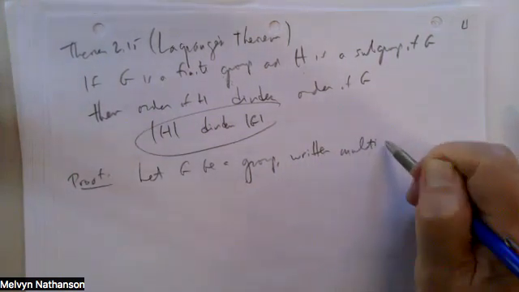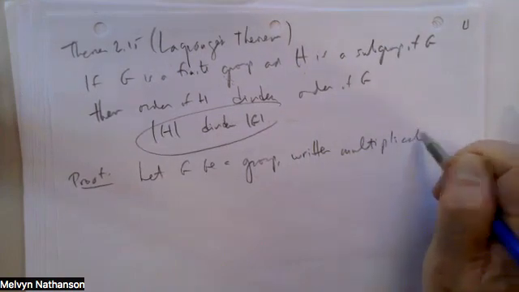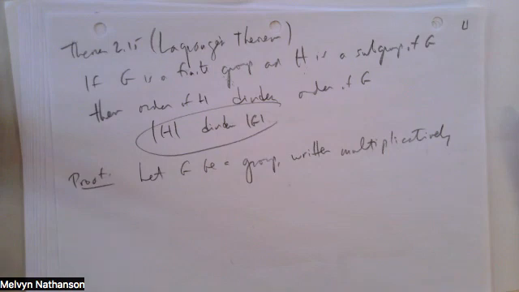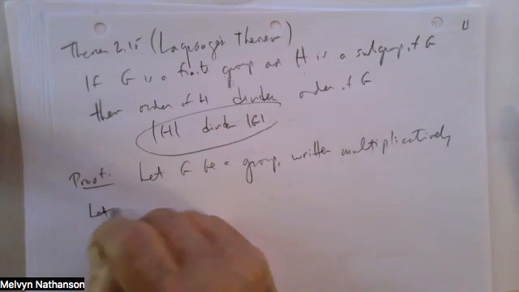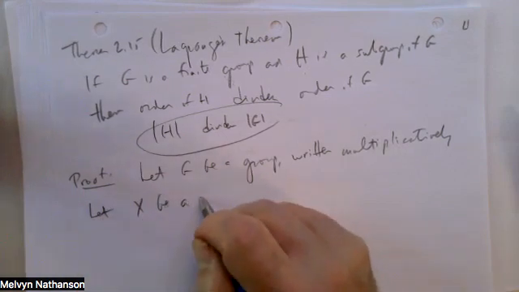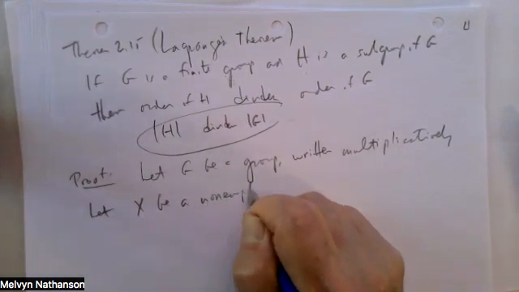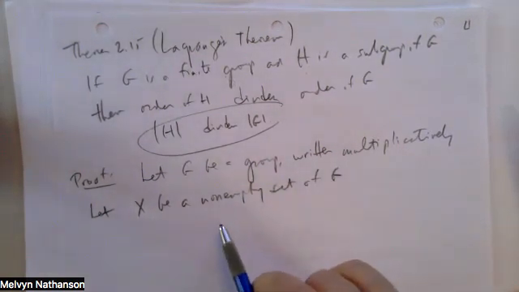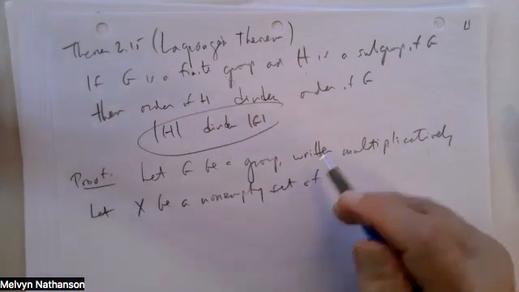So the binary operation will be written as multiplication. Let X be a non-empty subset of G, not necessarily a subgroup, just any subset.